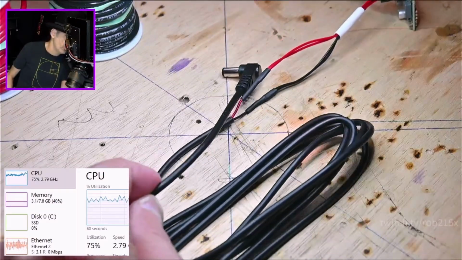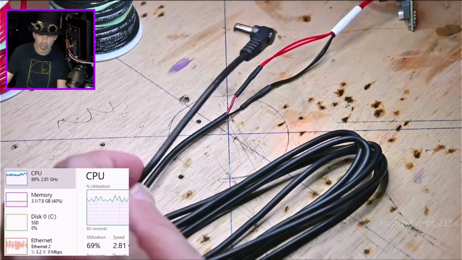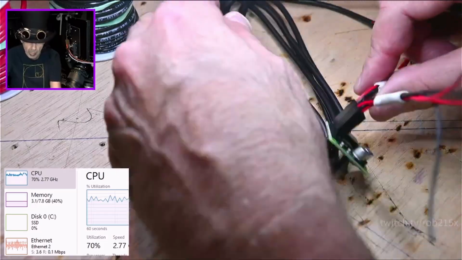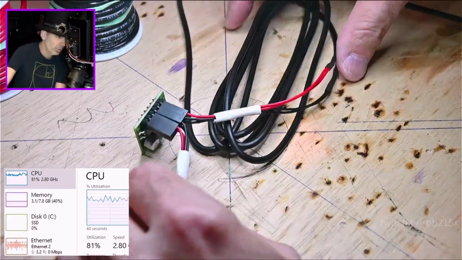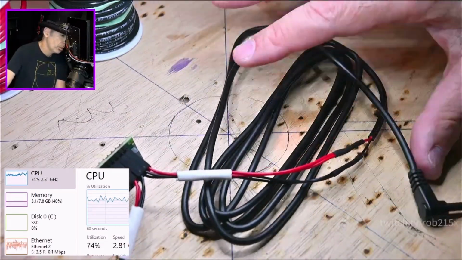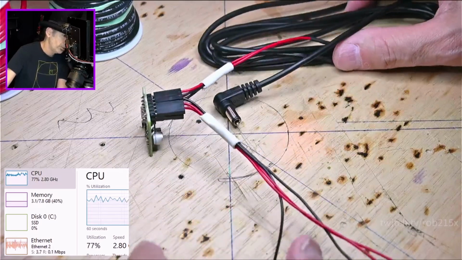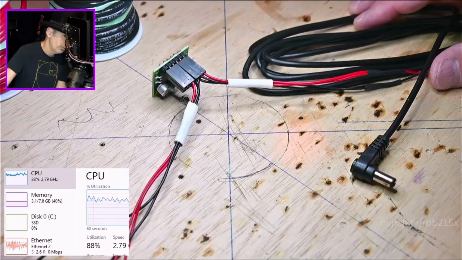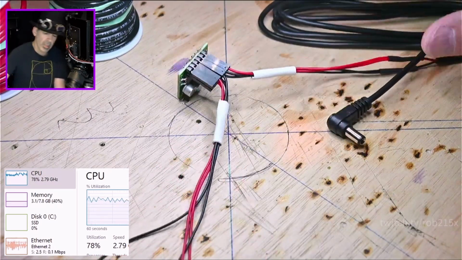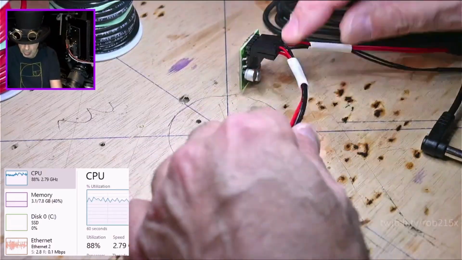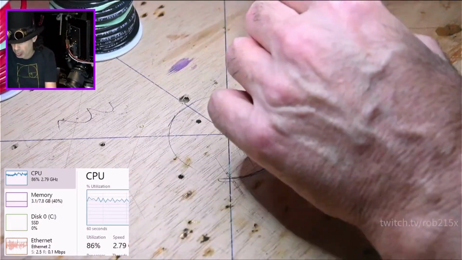So I've got the correct connector to power the computer, and we got our little. So here's what we got so far. Now we just need the power in. So we need the connector for the power in. So basically we're going to do a very similar thing here.